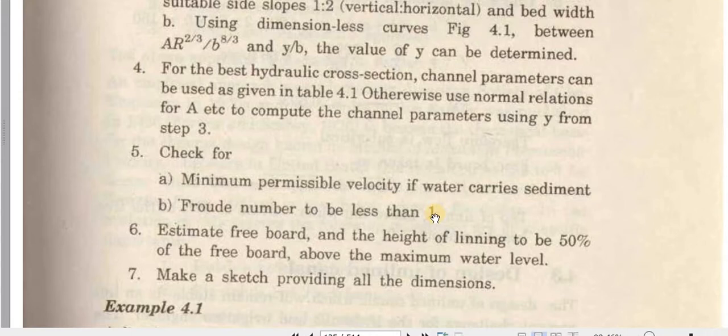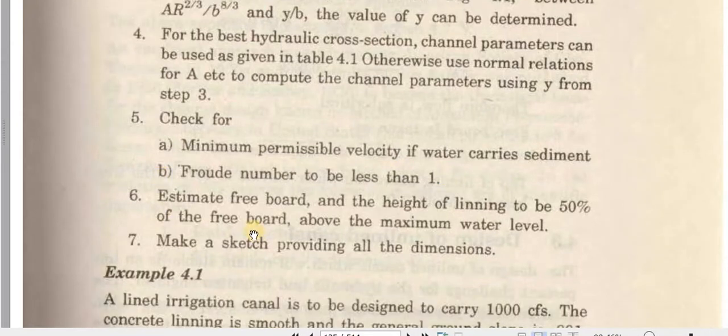So what is the main difference? In subcritical flow, we have less velocity, and the channel section or area will be more, or depth can be more. But in supercritical flow, the velocity is more, which can affect unlined canals and can erode the particles from the bed and banks of the canal. And then we have to estimate the freeboard.